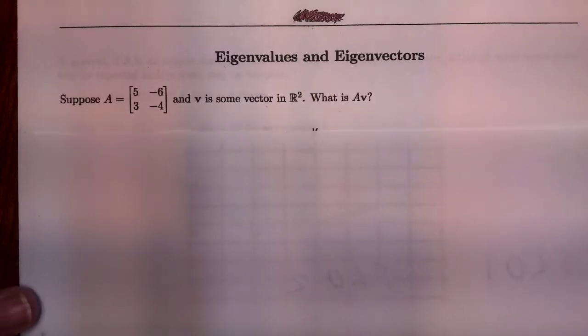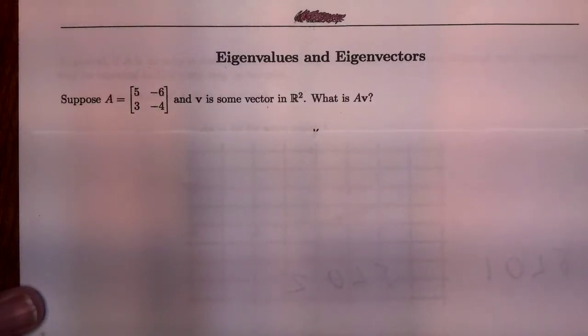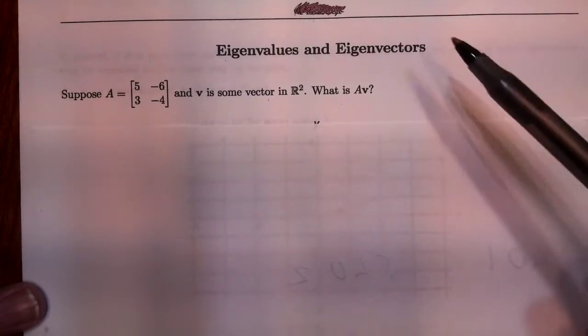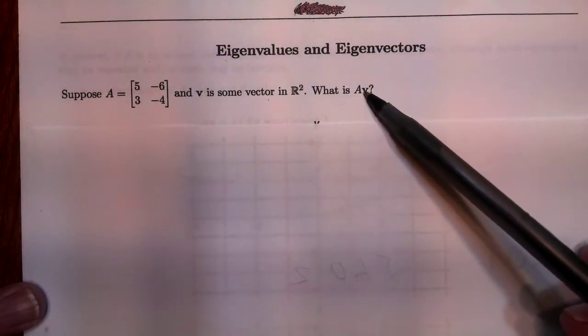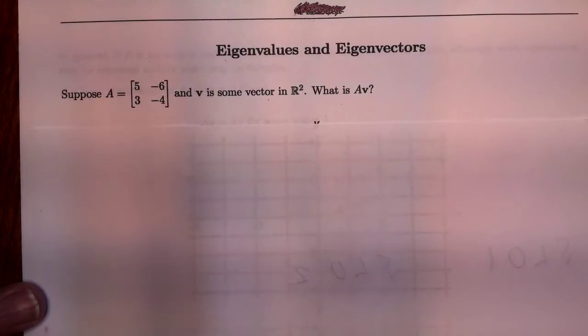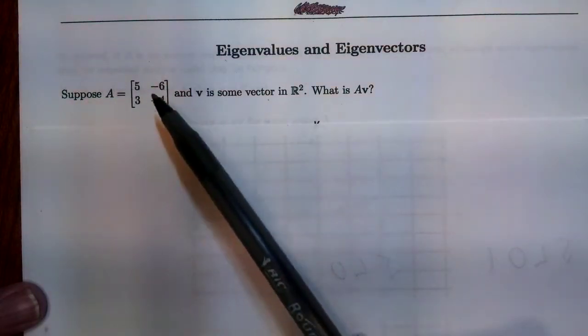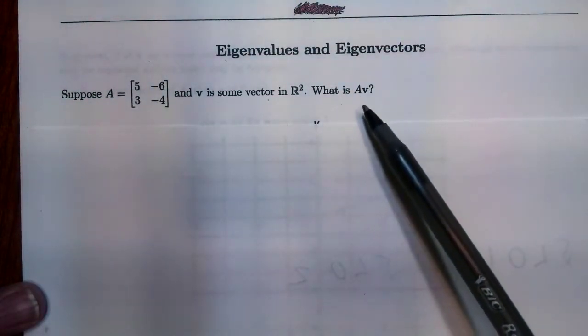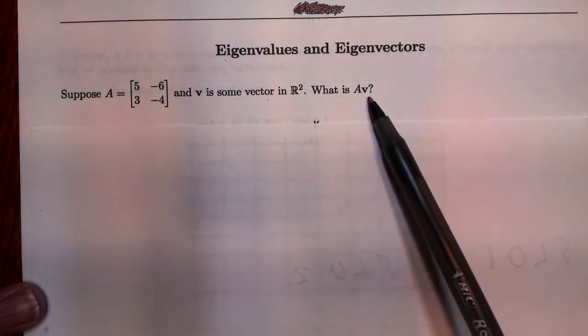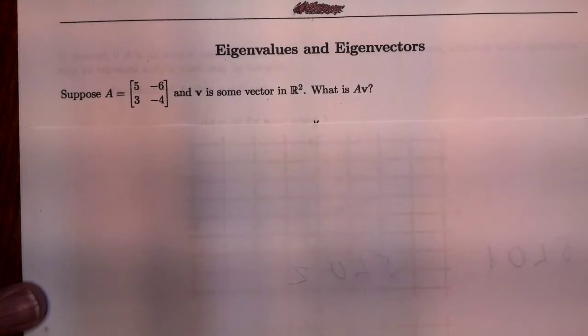So let's take a simple 2 by 2 matrix A, 5, -6, 3, -4, and let's assume that V is some vector in R2. We want to know something about the vector A times V. This matrix A times a vector V will again be a vector in R2. Well, in general, we don't really know. All sorts of things could happen. A could take the vector V, it could stretch it, it could rotate it, it could reflect it about an axis, it could shear it, it could do all sorts of things.